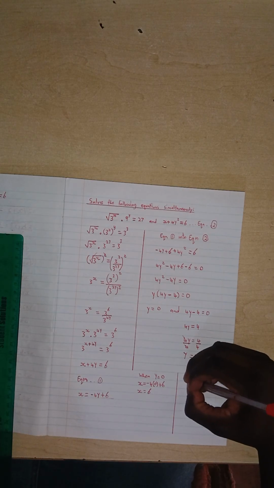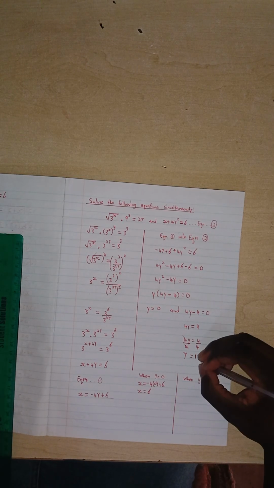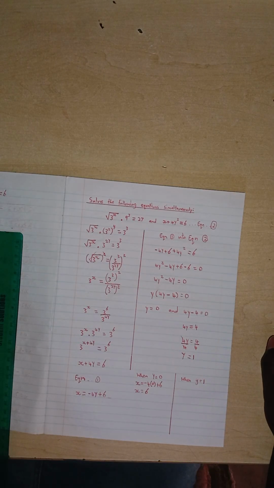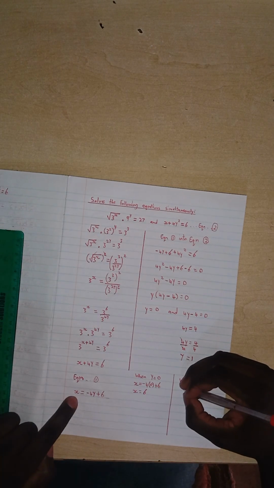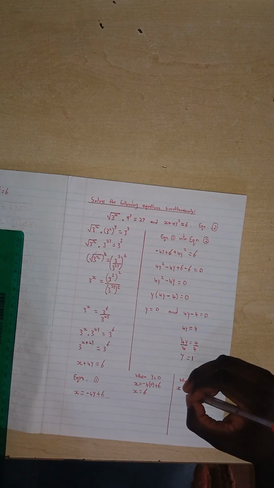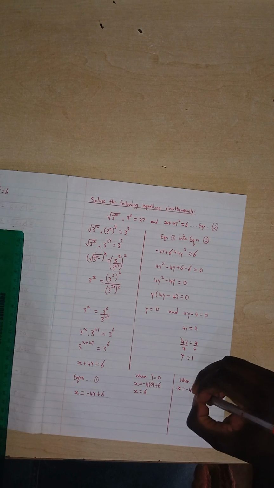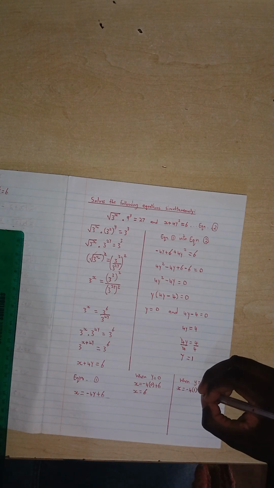Then when y is equal to 1, you see, so we again come to our x. Again, we want to solve for x. X is equal to the negative 4. What is our y? Our y is 1. Then plus 6.